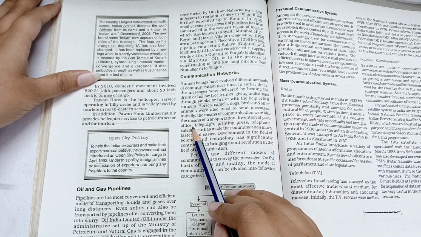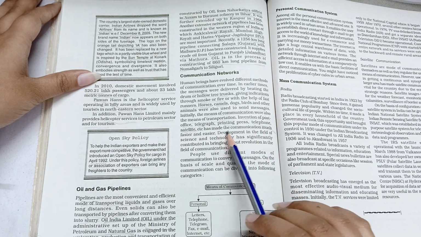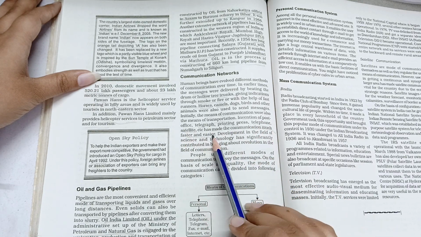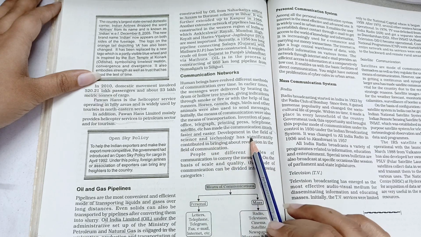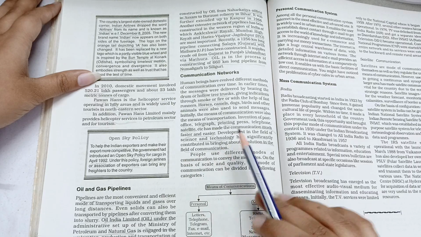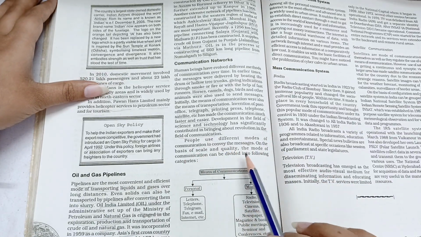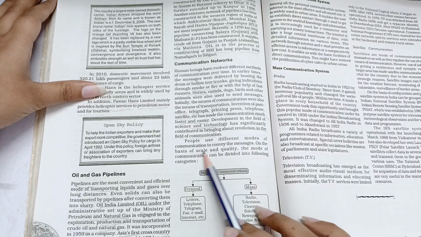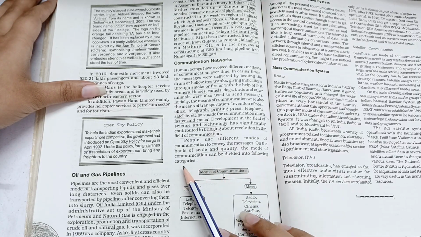Invention of post office, telegraph, printing press, telephone, satellite, etc. has made the communication much faster and easier. Development in the field of science and technology has significantly contributed in bringing about revolution in the field of communication. People use different modes of communication to convey the messages. On the basis of scale and quality, the mode of communication can be divided into following categories.